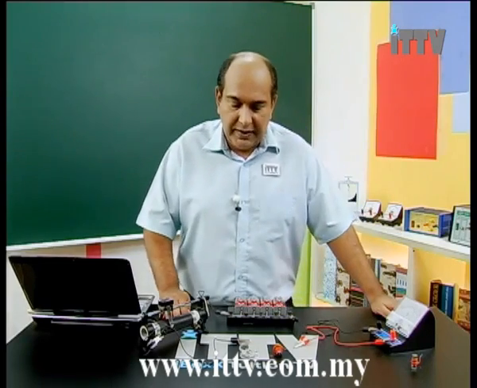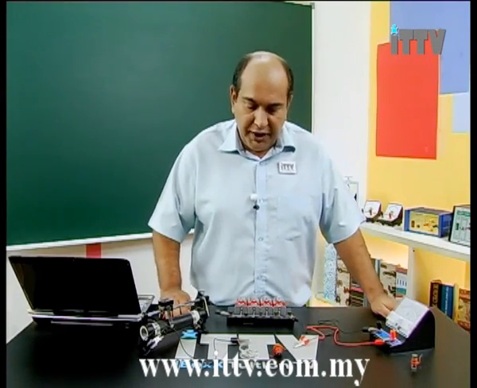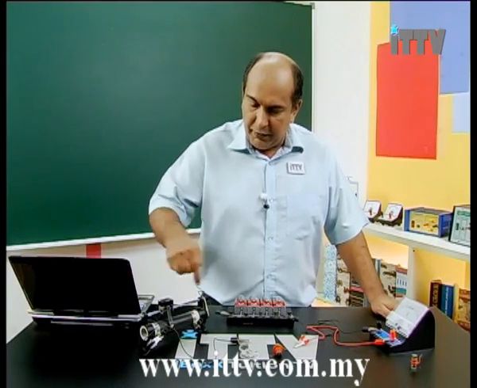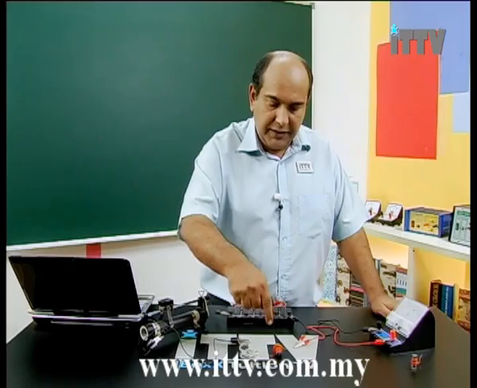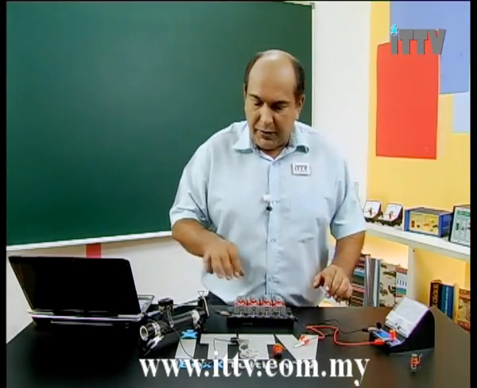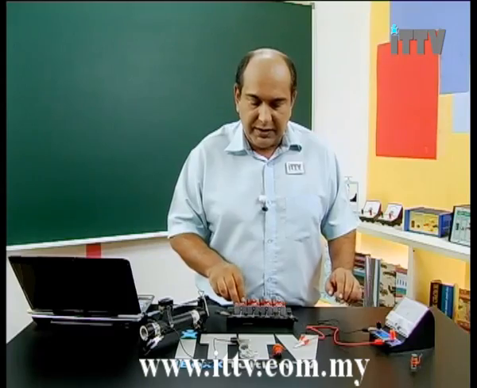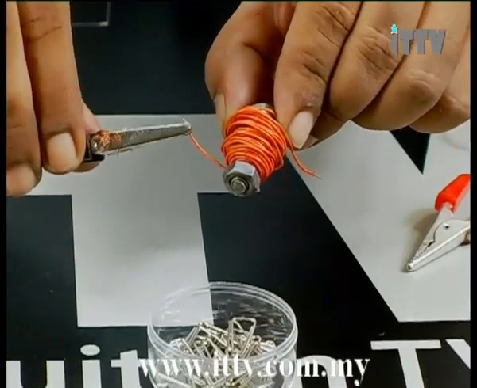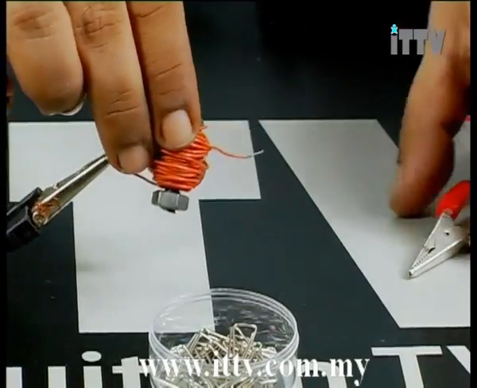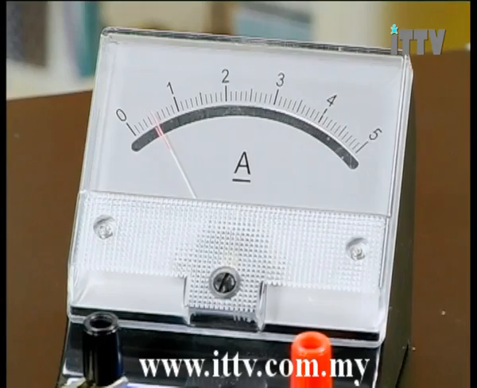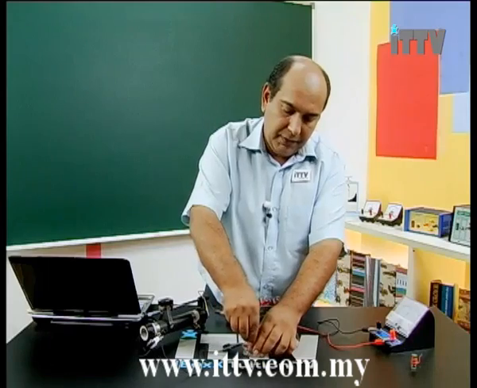Now we want to investigate the effect of current change on the strength of the electromagnet. Once again, we have a rheostat connected in series with the electromagnet and the ammeter. We set the rheostat so that the ammeter reads 0.5 amp. We connect the electromagnet, 0.5 amps. We'll see how many paper clips we can pick up.